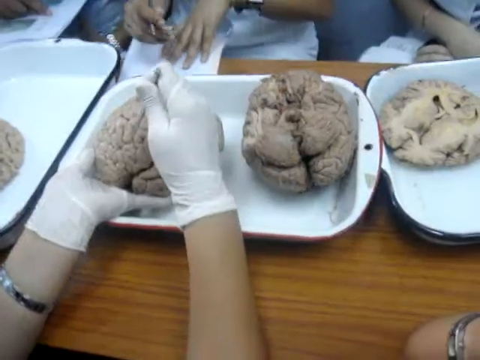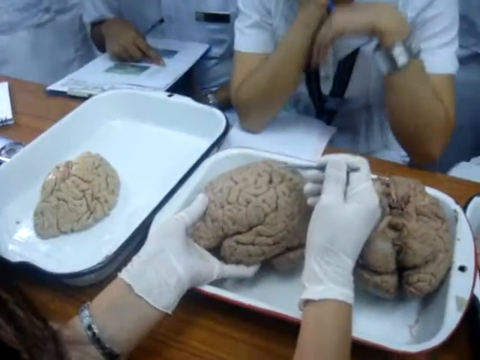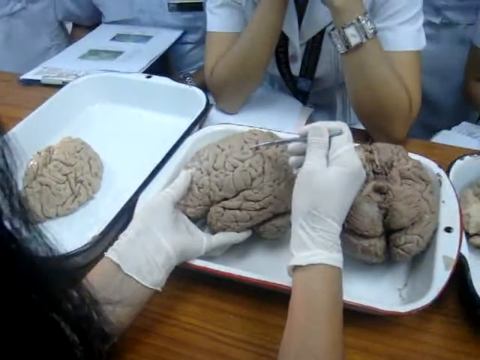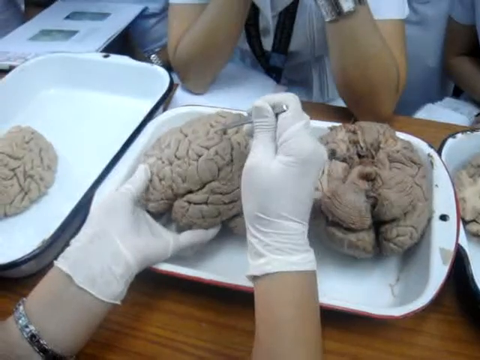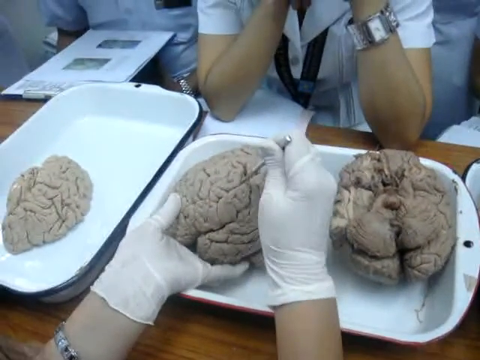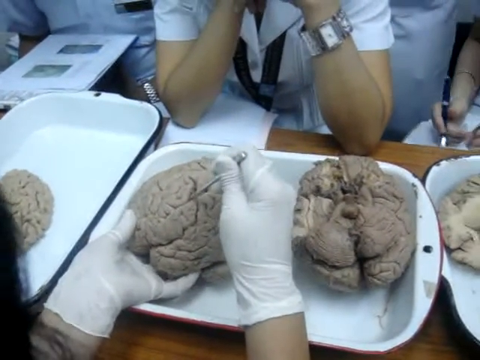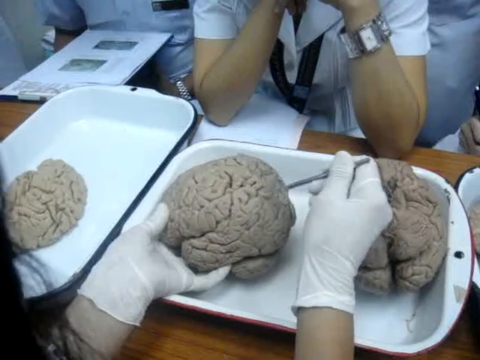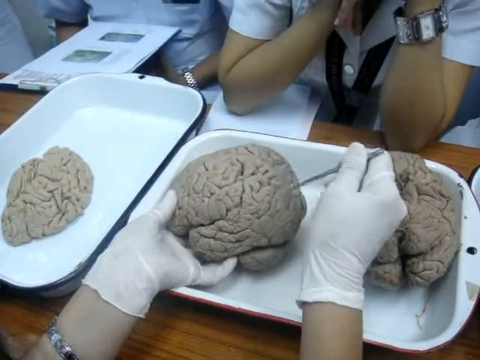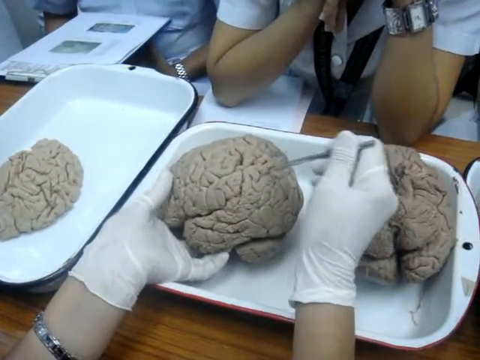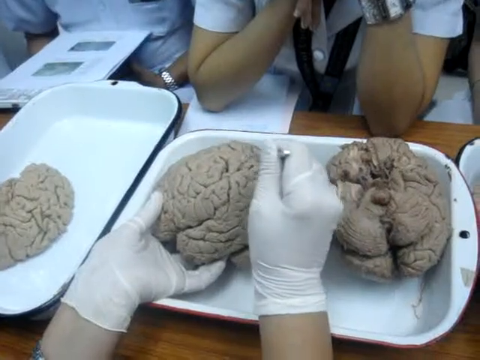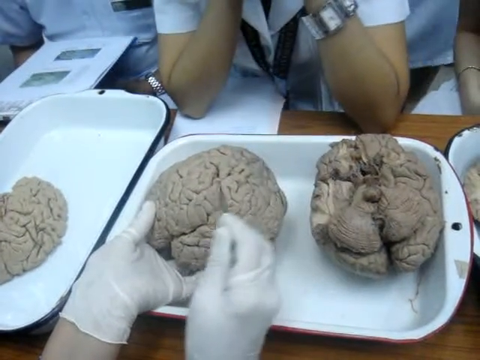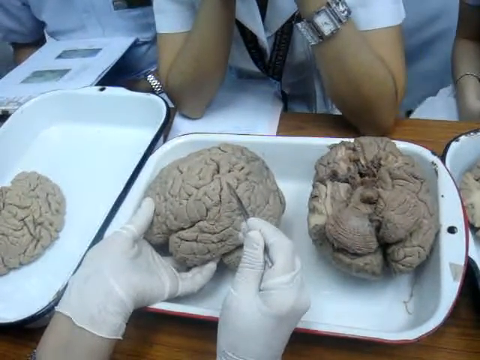Now, we have now identified, so this is your postcentral gyrus. Behind the postcentral gyrus is the postcentral sulcus. And then you just have an intraparietal sulcus, which divides the remaining part of the parietal lobe into the superior parietal lobule and the inferior parietal lobule.